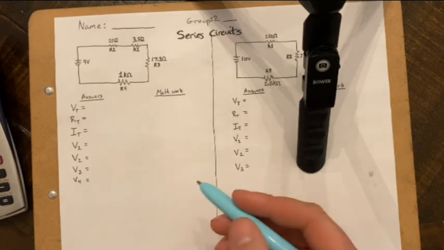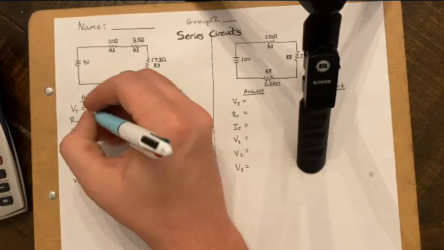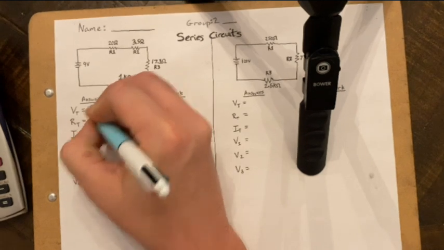So our first step is to mark what we do know, and that is that the total voltage is what's on the battery, which is 9 volts. So there's no math to worry about there.